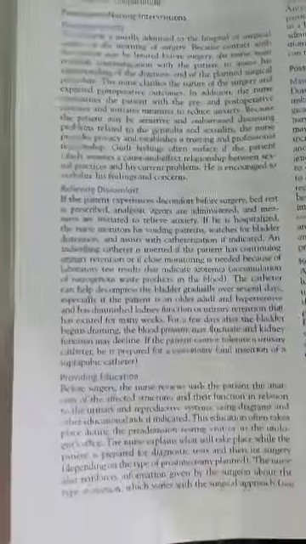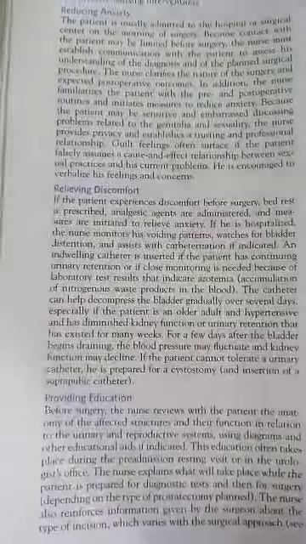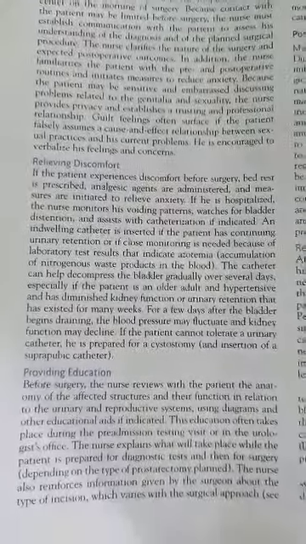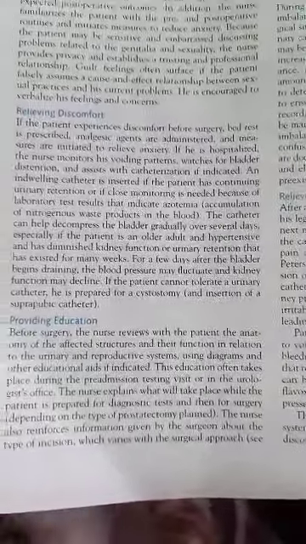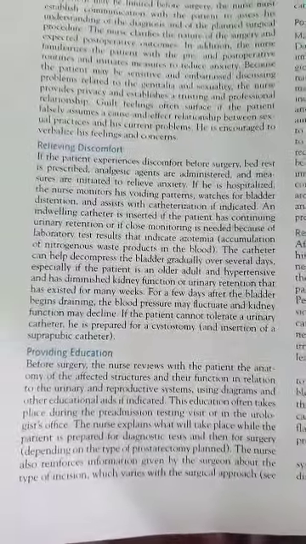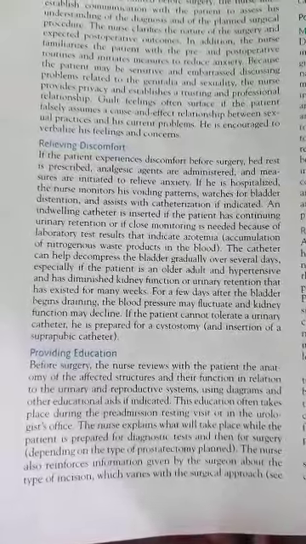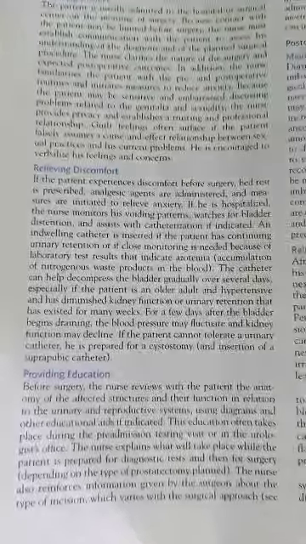Okay, so next we must relieve discomfort. If the patient experiences discomfort before surgery, bed rest is prescribed, analgesic agents are administered, and measures are initiated to relieve anxiety. If he is hospitalized, the nurse monitors his voiding pattern, watches for bladder distension, and assists with catheterization if indicated.